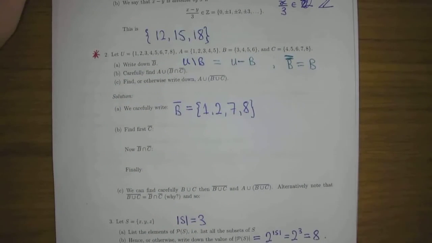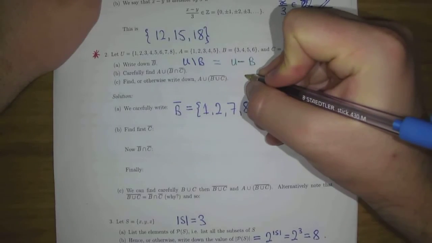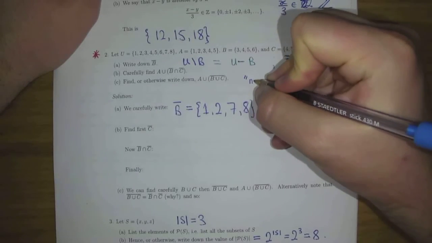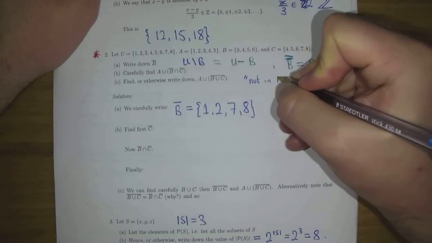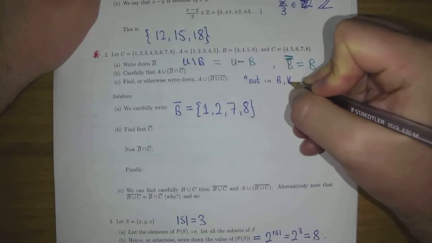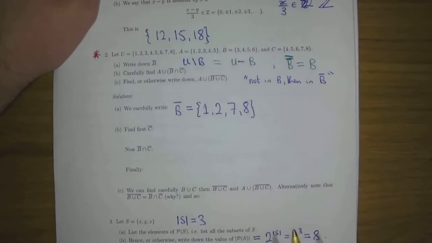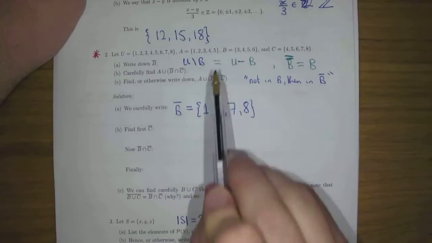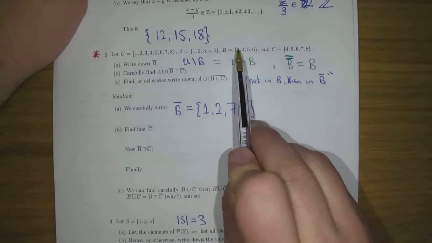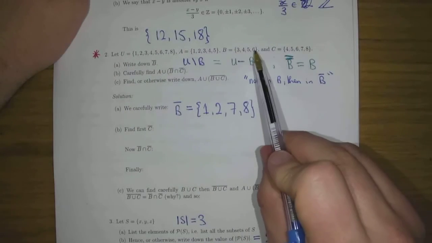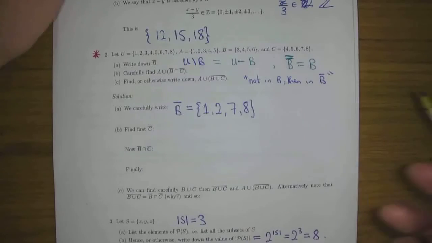Actually, I'll write that one down. It's a bit confusing. If it's not in B, then it's in not B. So 1 is not in B, so it's in not B. 2 is not in B, so it's in not B. 7 is not in B, so it's in not B.